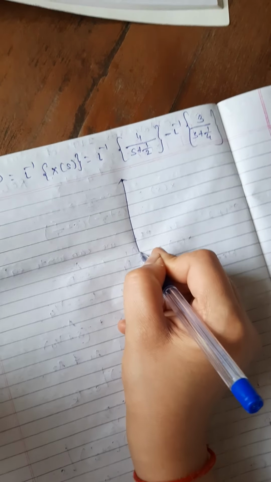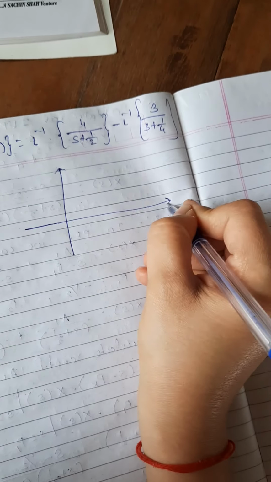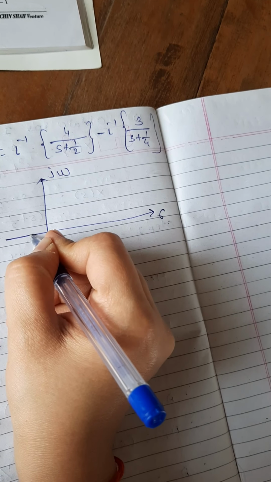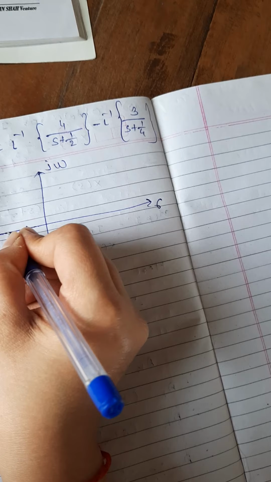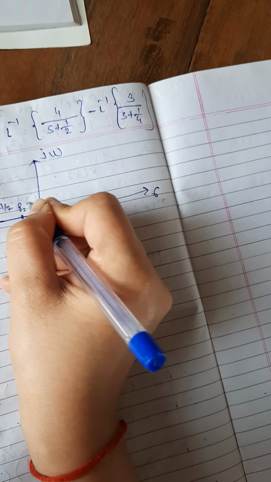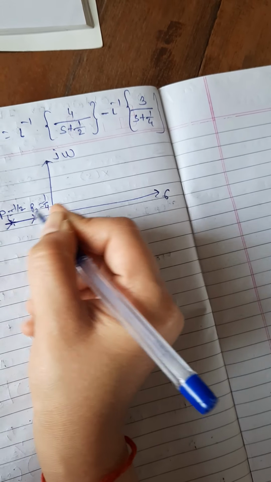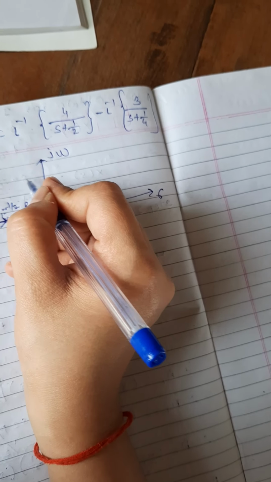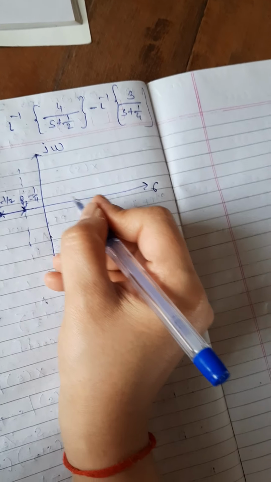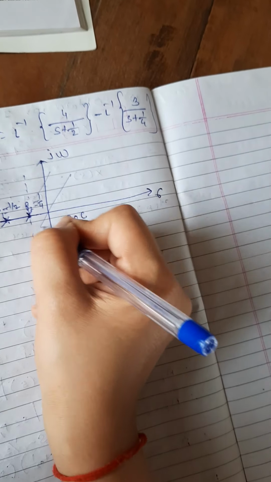Here we draw the diagram for this, that is the ROC. So it is sigma and j omega. This pole is p1 = -1/2, and this is p2 = -1/4. We denote them by a cross. We draw a dotted line here, and the ROC is sigma greater than -1/4.